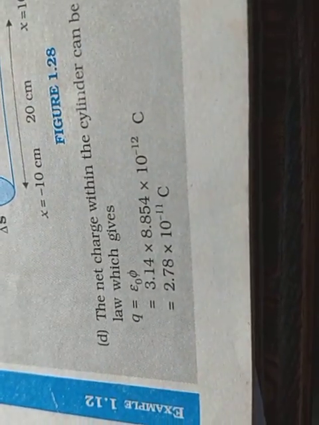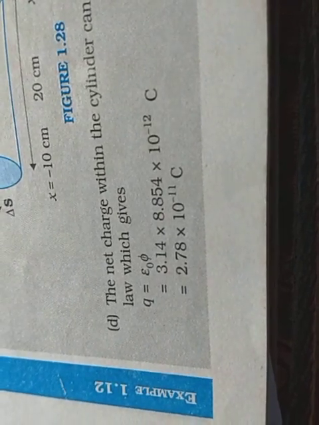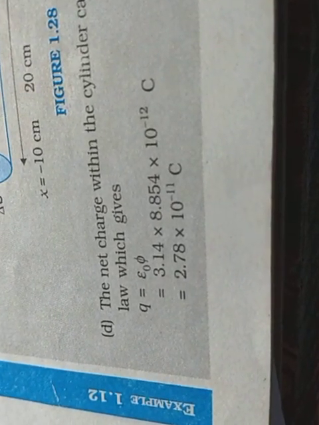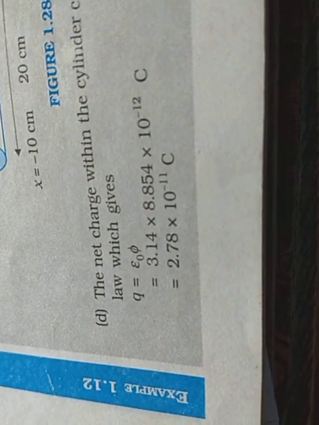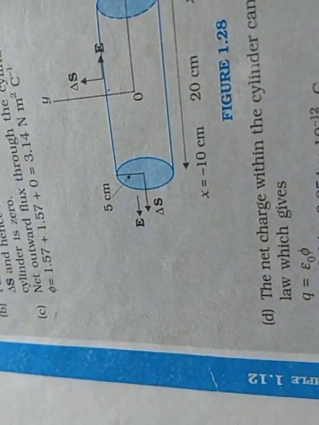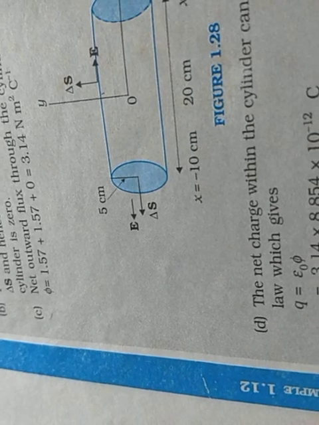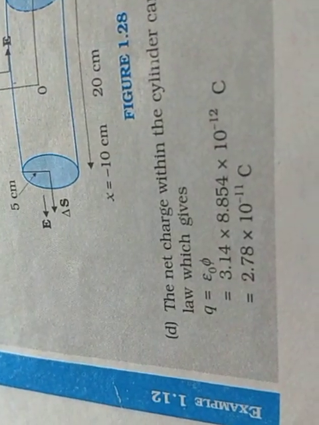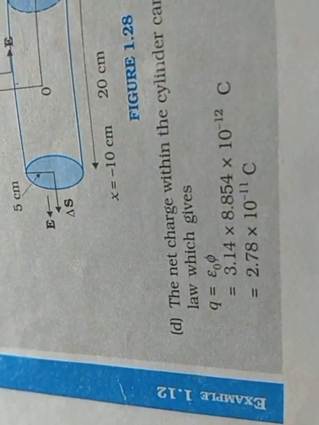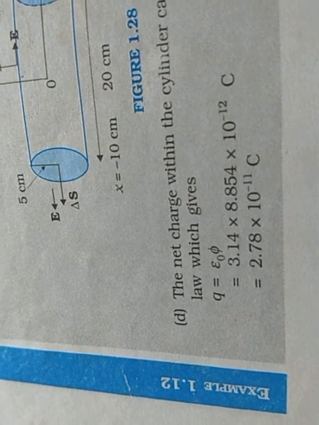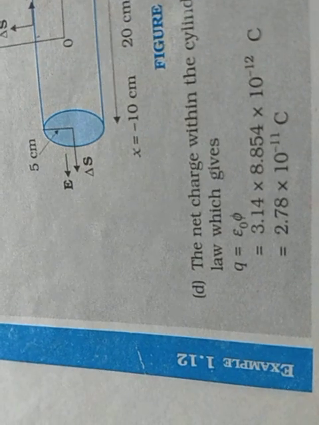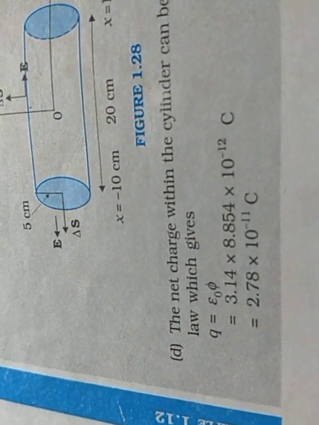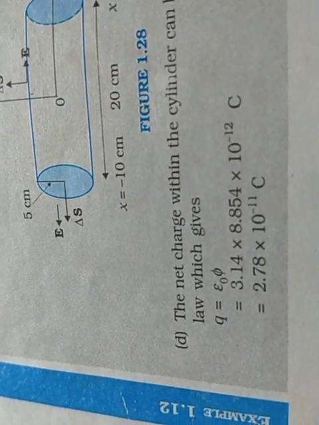So now the value of flux going out is 3.14 Newton meter square per Coulomb, into the value of epsilon, that is 8.85 into 10 to the power minus 12. That together becomes equal to 2.78 into 10 to the power minus 11 coulomb.